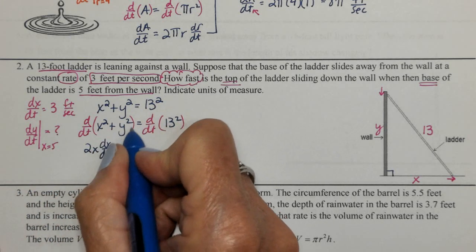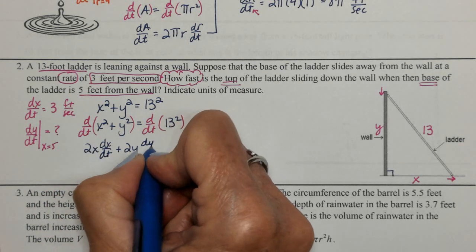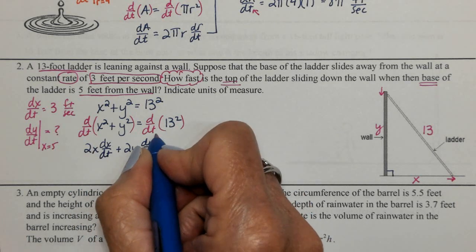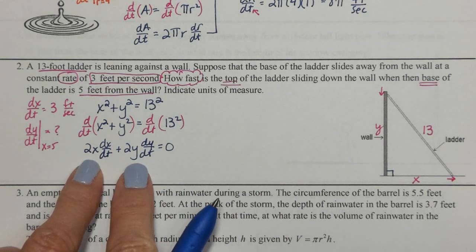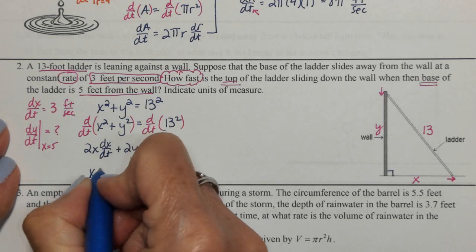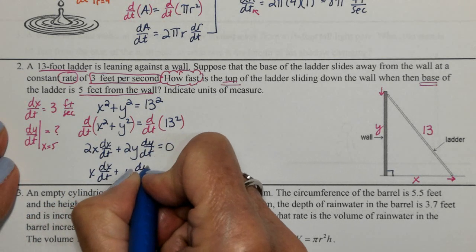The derivative of y squared with respect to t is 2y dy/dt. The derivative of 13 squared with respect to t is 0. I can divide both sides by 2 and the 2's will be gone. I think I'm going to go ahead and do that. Simplify our equation.